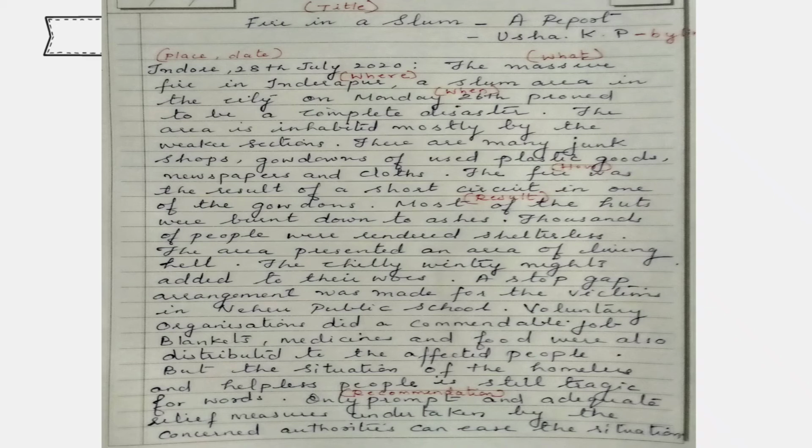The title, that is Fire in a Slum. Put a dash or a hyphen and write a report. Just below the report, write the name of the person who is writing the report. In the question, only the name Usha has been given, but you will have to write the surname too. And that is known as the byline. The name of the person who is writing the report is known as the byline.